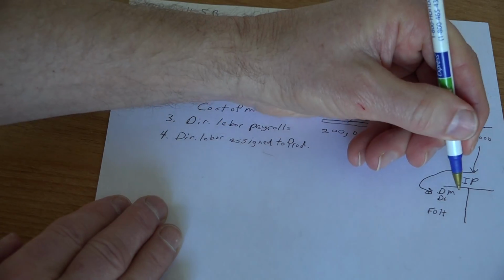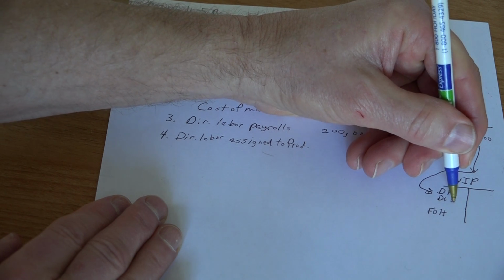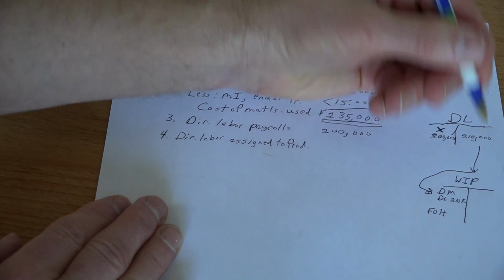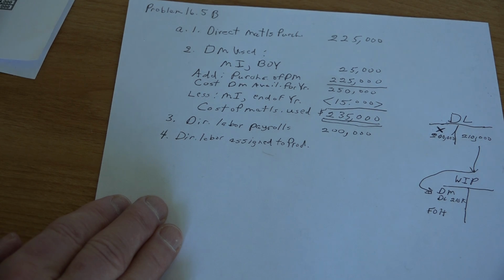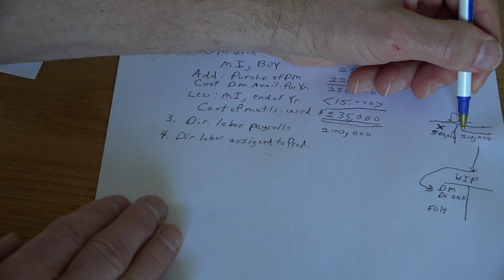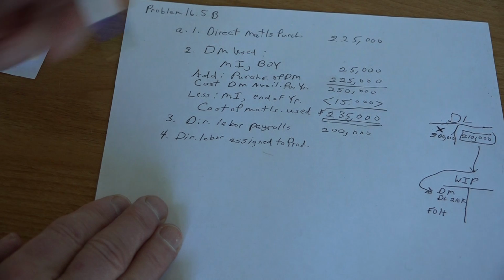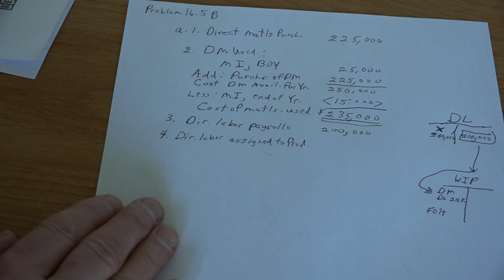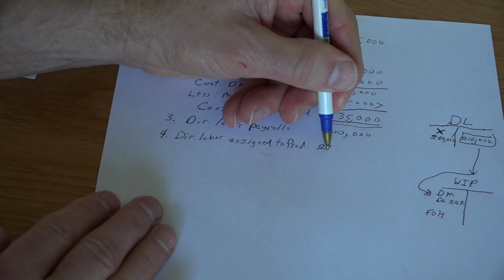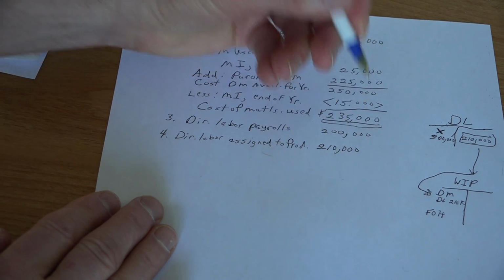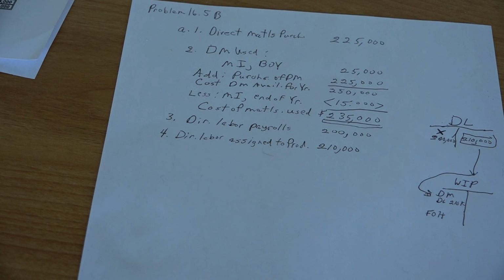And so one of those figures is going to be this $210K that we see in this debit amount of $210,000. Okay, so 210,000 is the answer here.